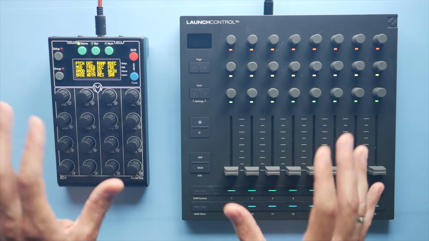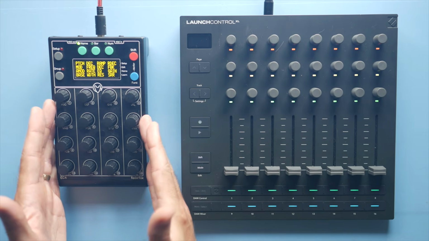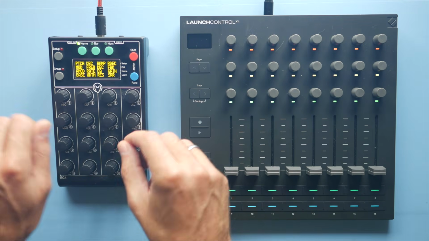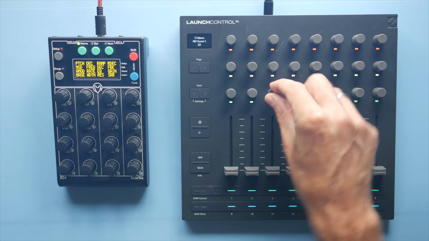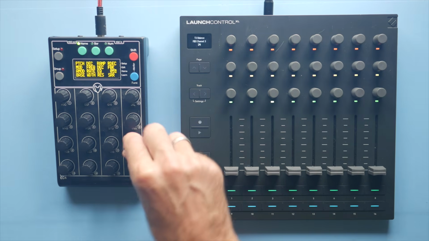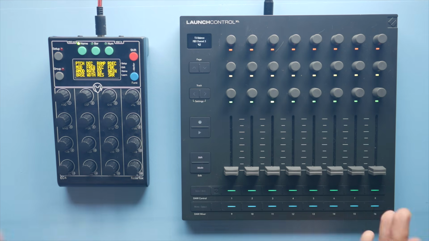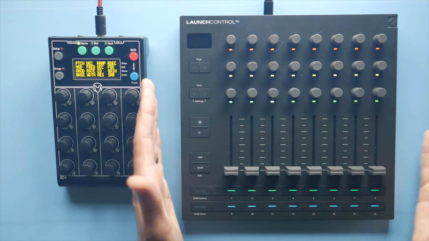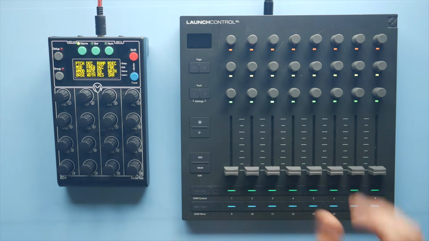And lastly, obviously the size difference is quite significant between these two devices. I think they crammed a lot of functionality into a pretty compact device here without making it feel cramped or anything. This also doesn't feel cramped. The space between the knobs, for example, is pretty much the same as it is here. Maybe even a tiny bit smaller, I don't know. But yeah, this feels good, but this is quite a lot larger. However, I don't think it's ridiculously large for what it does.